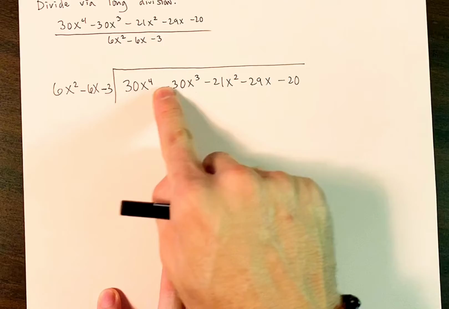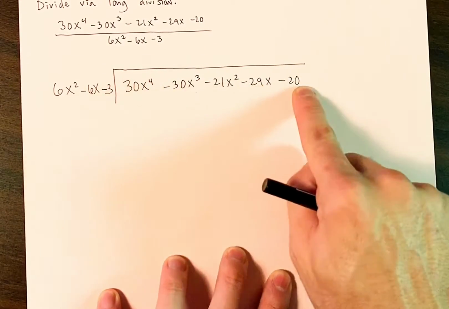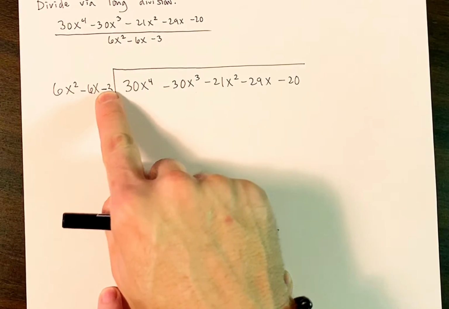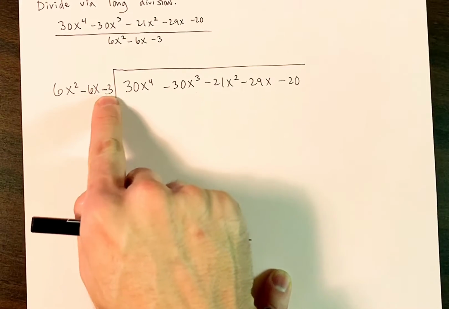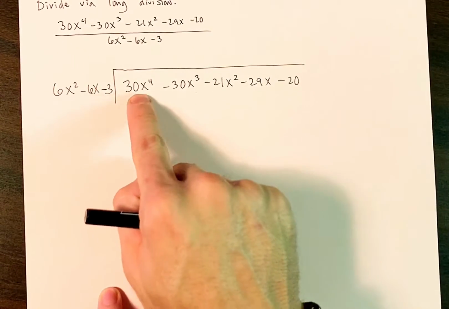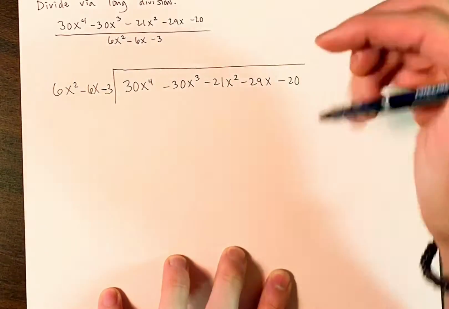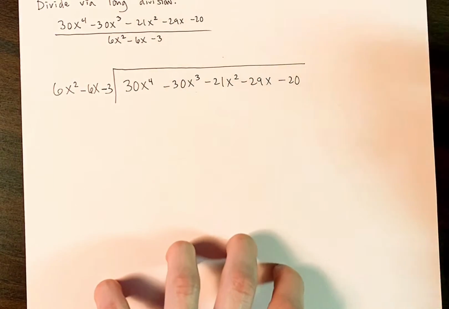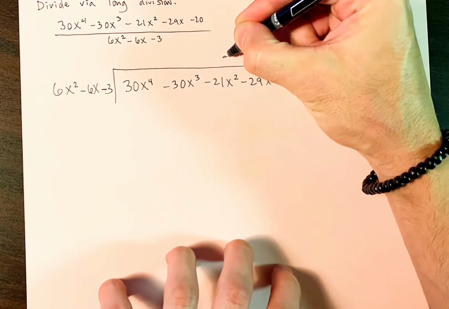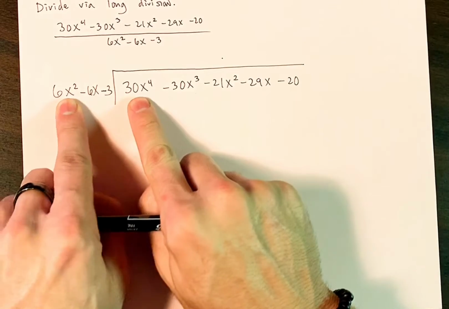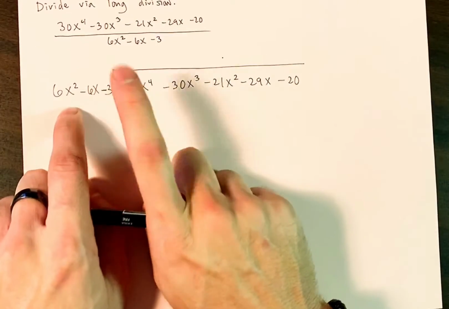By the way, this is called the dividend, and this is called the divisor. Now, if there are 3 terms in your divisor, then you have to go 1, 2, 3 terms deep and begin your answer above. So I start to build my answer up here. Now, this wants to become this. How does this become this?